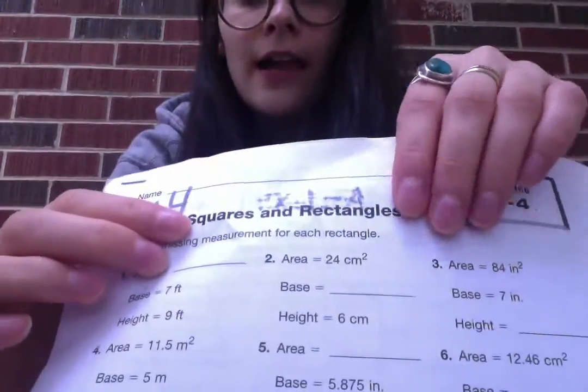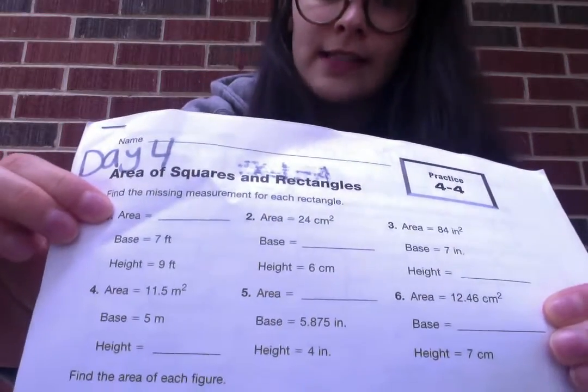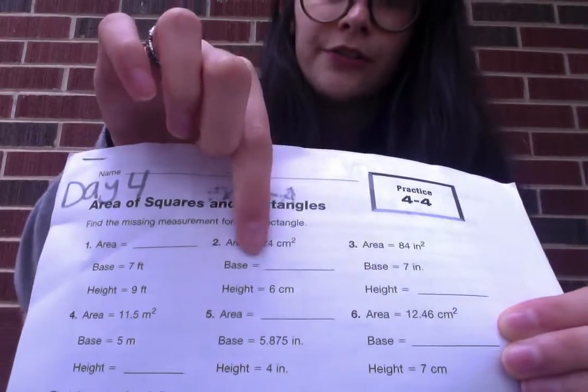So for numbers 1 through 6, you guys are going to be finding the missing measurement of each rectangle. I want you to highlight or underline the word rectangle so you know which formula you're using, okay? And I want you guys to look. For instance, for number 1, you're finding the area. For number 2, you're finding the base. Remember, if you are finding one of those sides, you will be using your algebra, okay? And I'm going to be posting some links below on how to find that, if you guys need a little refresher.